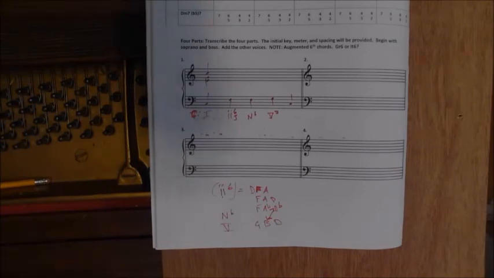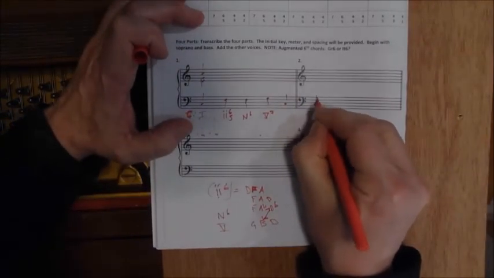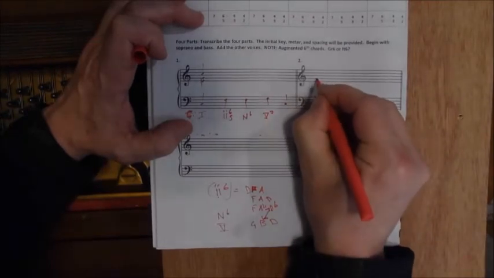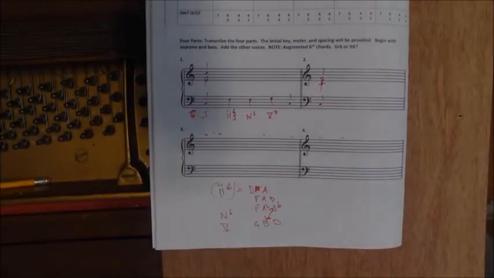Let's try another one. Let's try this one. I'm going to put the 5th of the chord in the soprano.